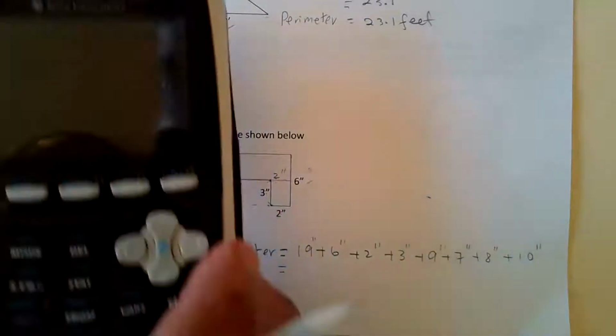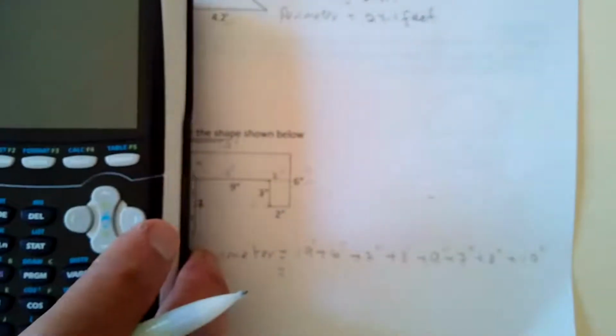Now, get my wonderful calculator here to make sure I got this done correctly. We have 19 plus 6 plus 2 plus 3 plus 9 plus 7 plus 8 plus 10. It gives me 64 inches.